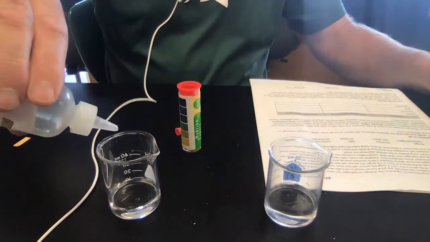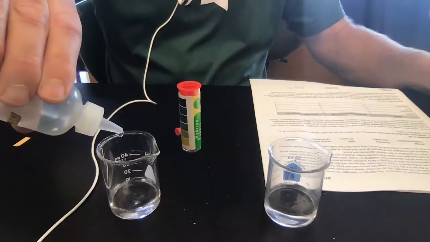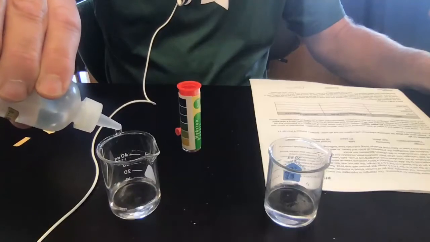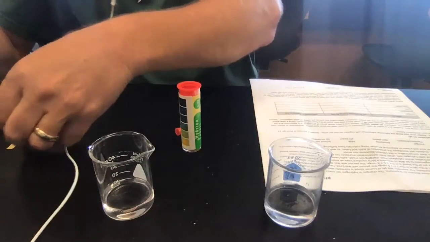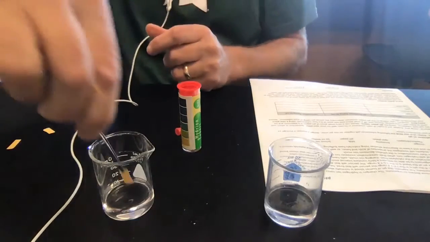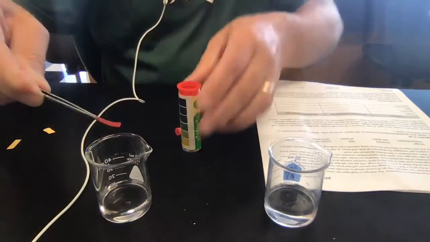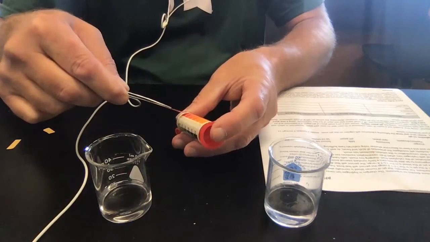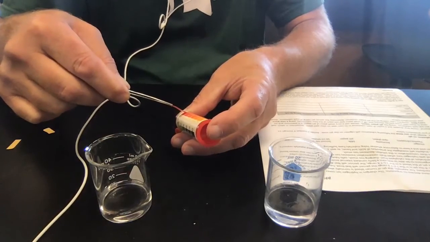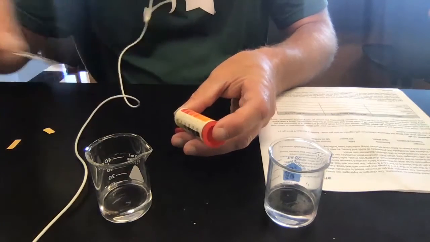And I'm going to add 10 more drops. 9, 10. I'm going to swirl that again. I'm going to take the pH. And that's become even a darker red. That's close. I'm going to call it pH 1.